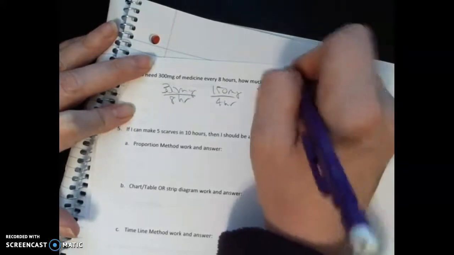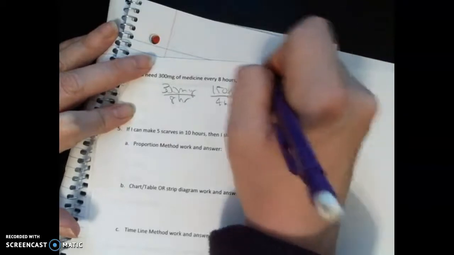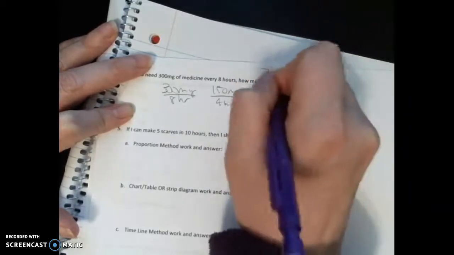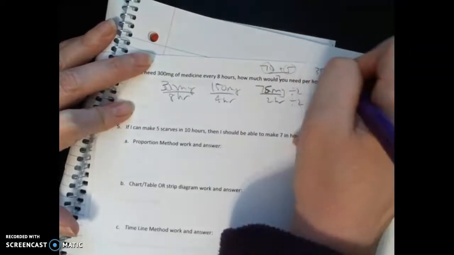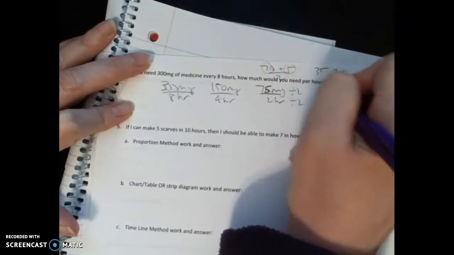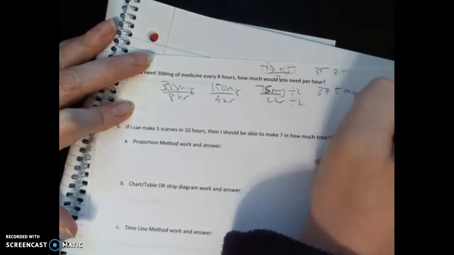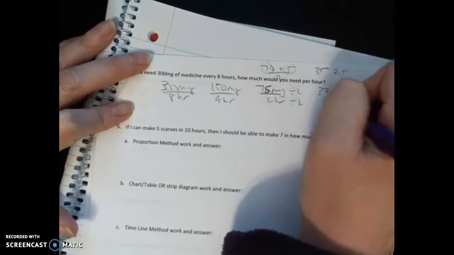Half of 70 is 35. So I'm breaking this in half. So half of 70 is 35. Half of 5 is 2.5. So that'd be 37.5 milligrams in 1 hour.